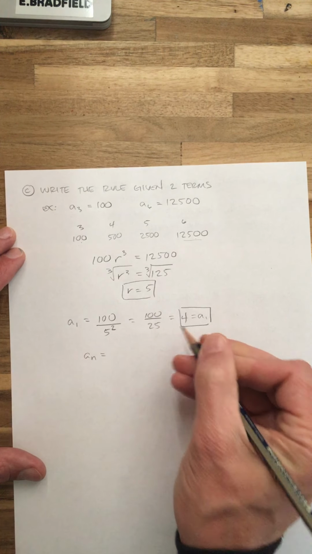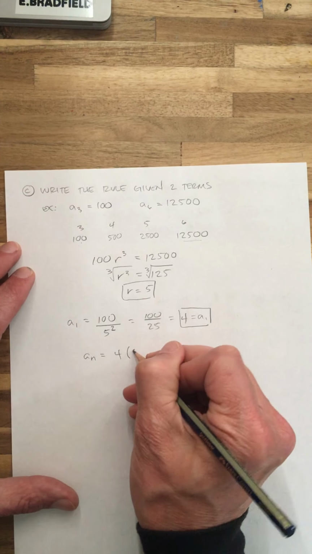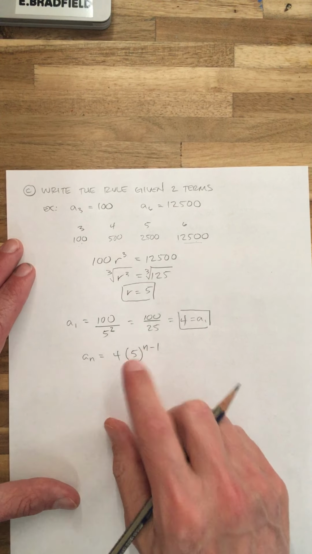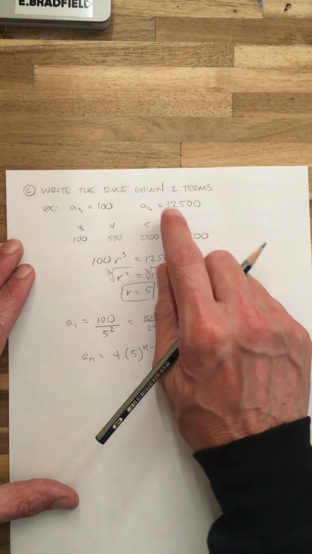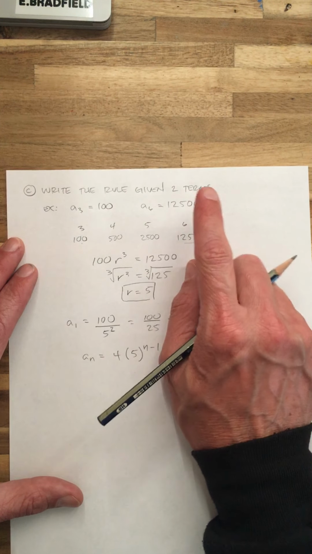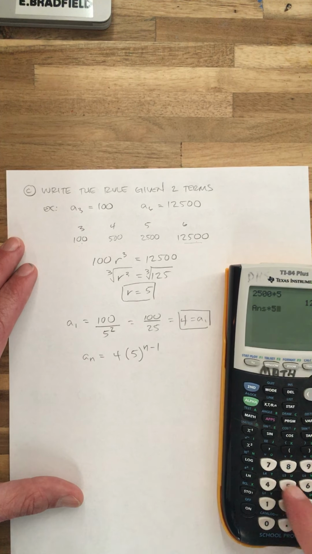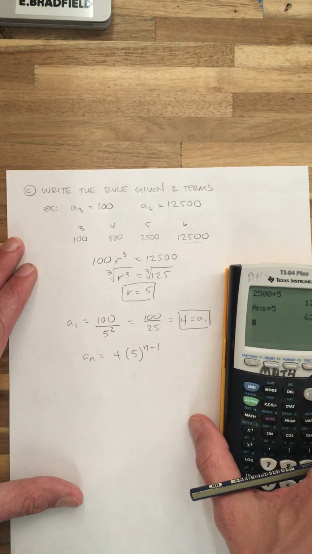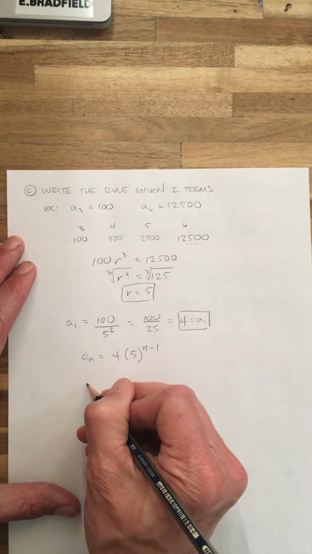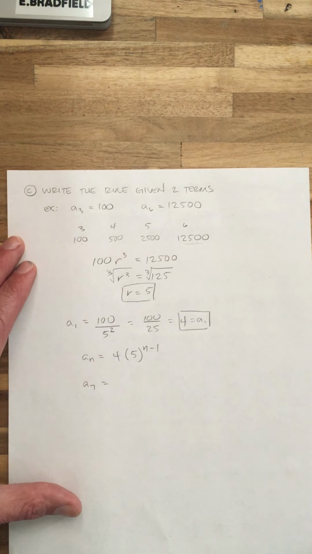a sub n equals, a sub 1 is 4, times the r, which is 5, to the power of n minus 1. Now watch this. We should be able to use this to get, let's say, the 7th term. To get from the 6th term to the 7th term, we have to multiply by 5. So 12,500 times 5 gives me 62,500. So the 7th term should be 62,500. Let's just check.